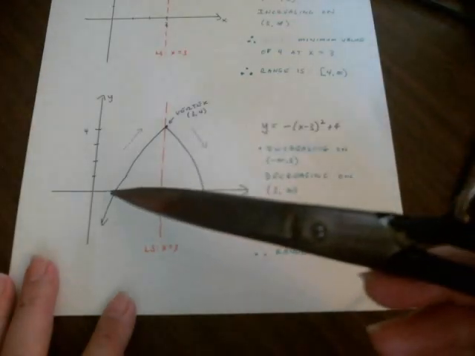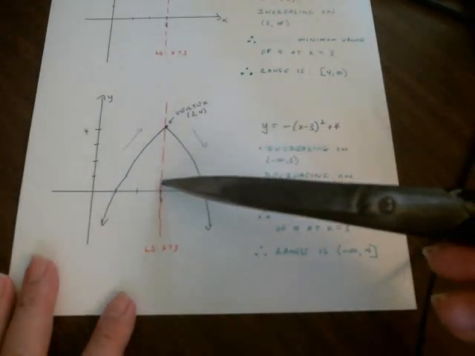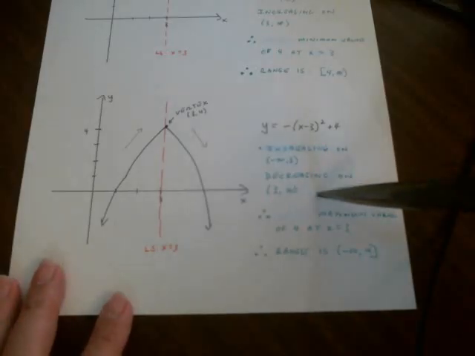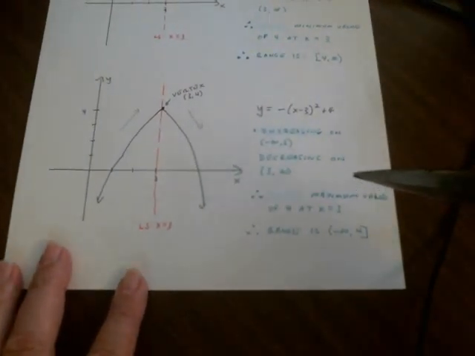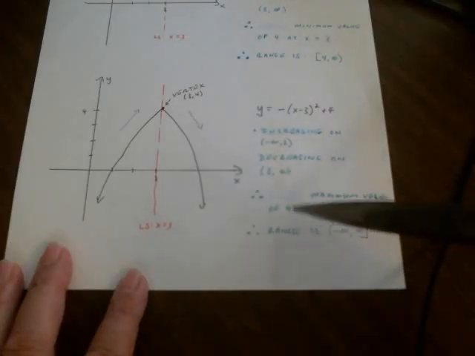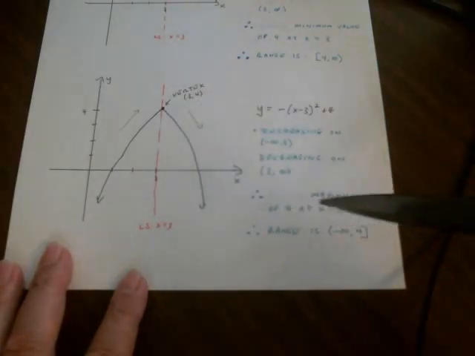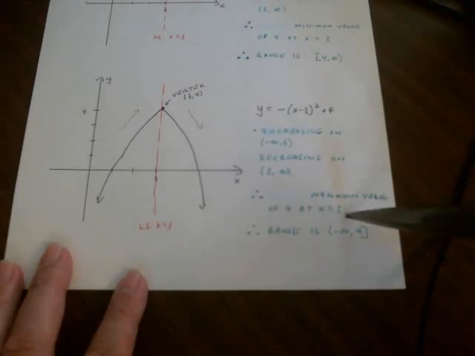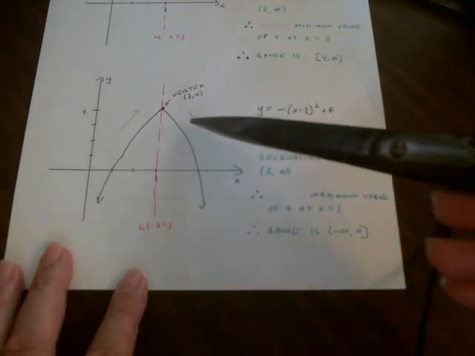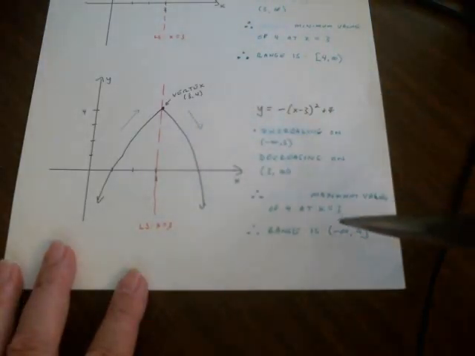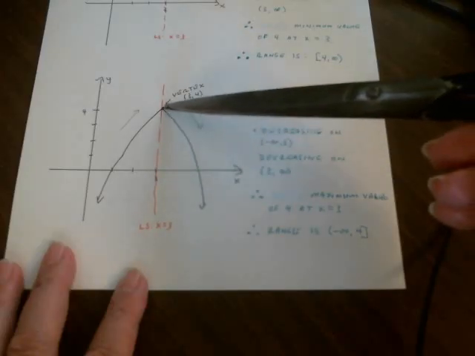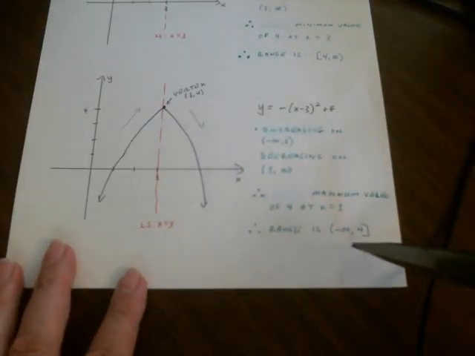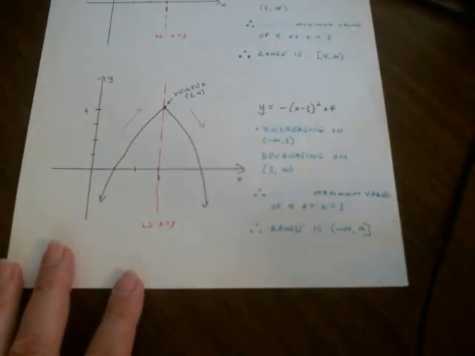You have a peak, the high point. The graph is increasing from negative infinity up to x equals 3, and decreasing afterwards, from 3 to infinity. From that fact, basically by the definition of a maximum value in this context, the maximum value is 4, the y value, at x equals 3. From this, or from the picture, both consistent, the range will be all numbers below 4 up to y equals 4, which in interval notation is negative infinity up to and including 4.